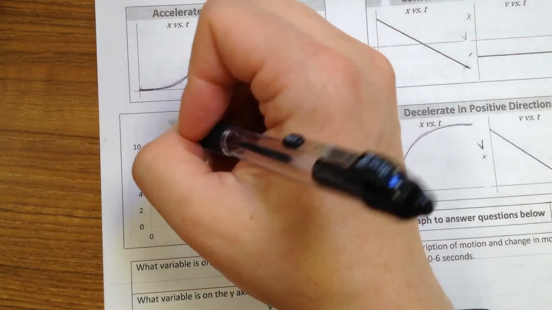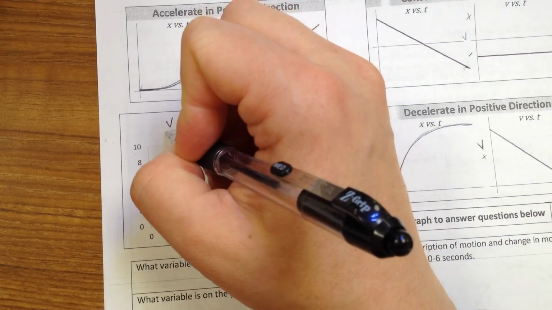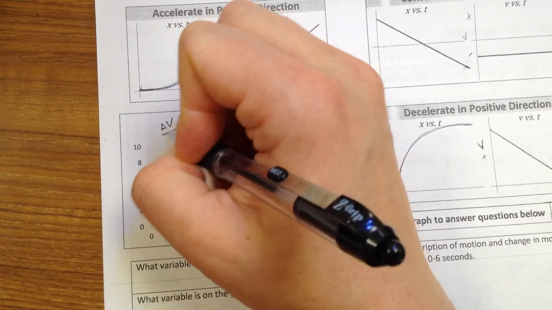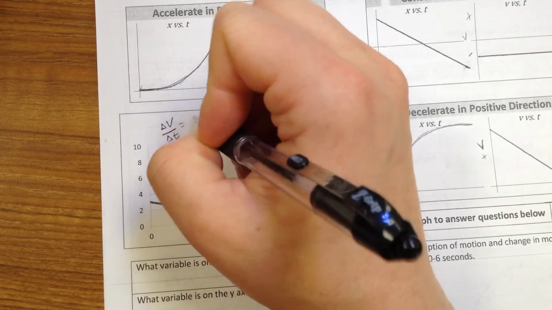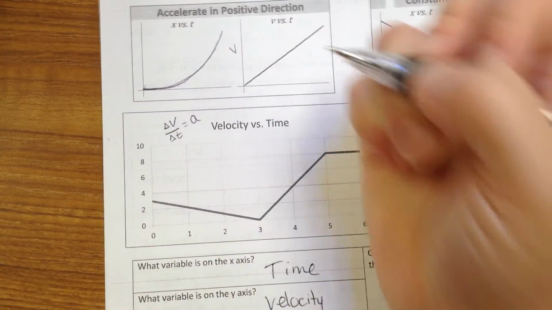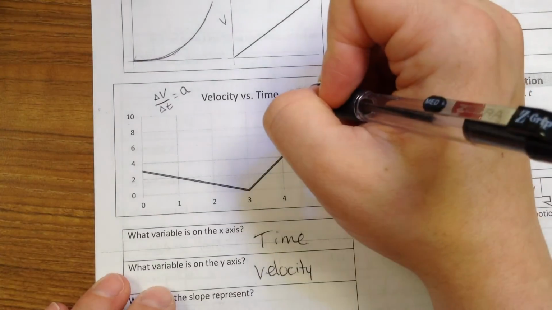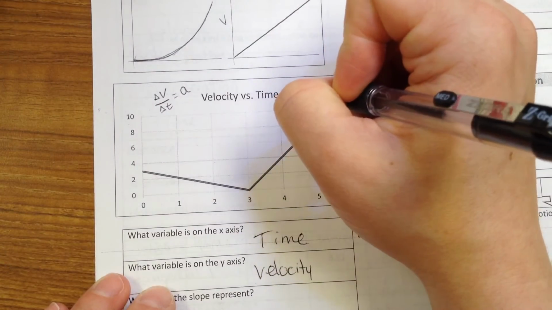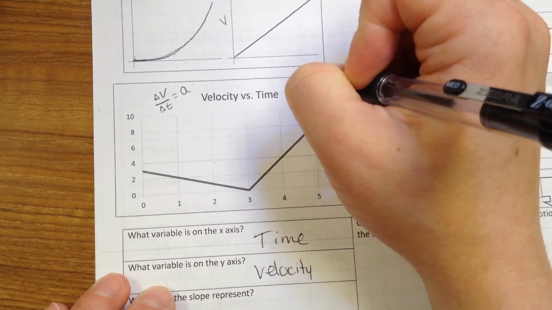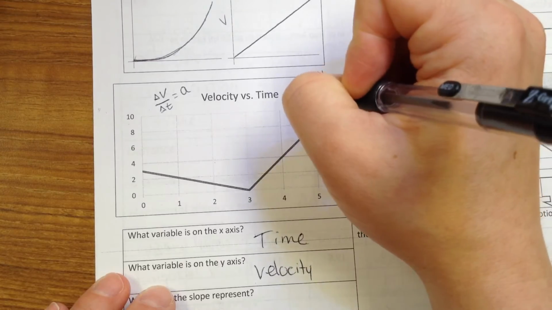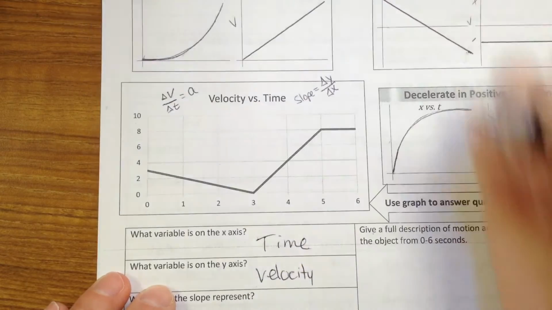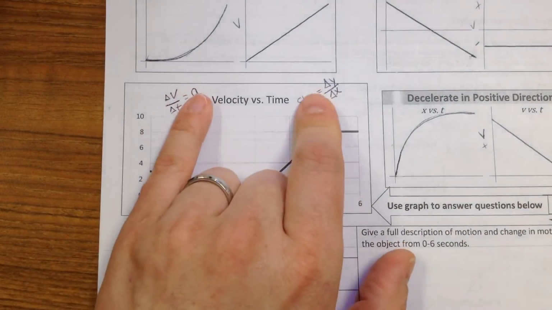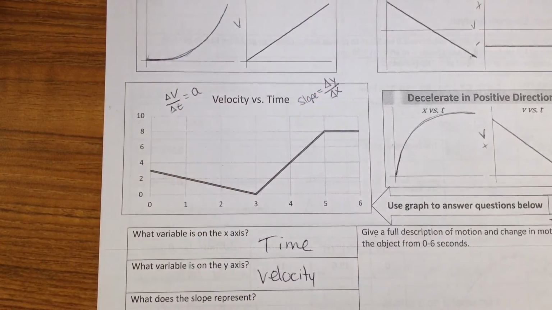The change in velocity over the change in time. That is the formula for acceleration. So the slope, which is the change in the y-axis over the change in the x-axis, is equal to the acceleration.